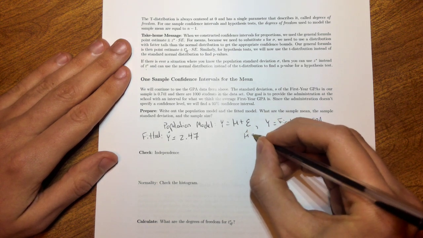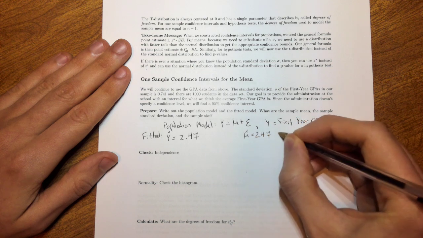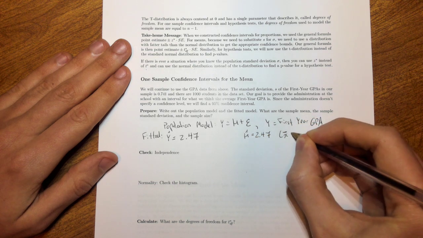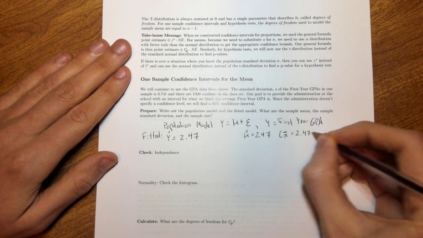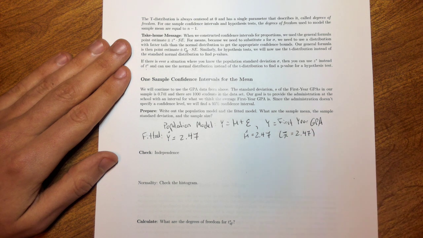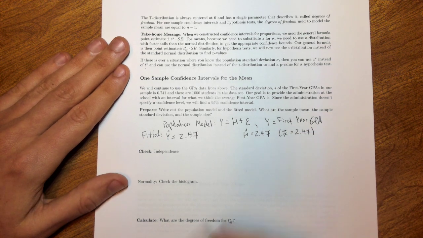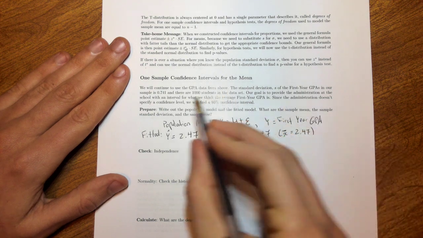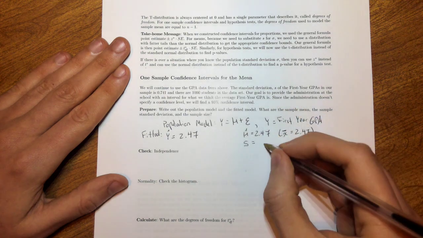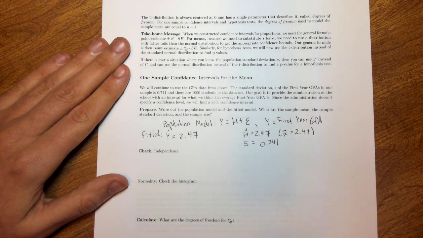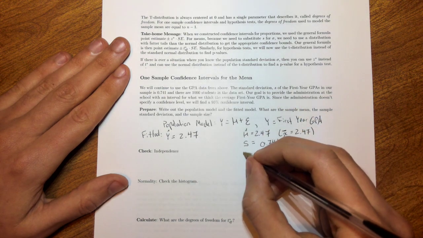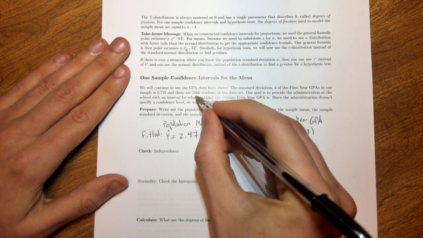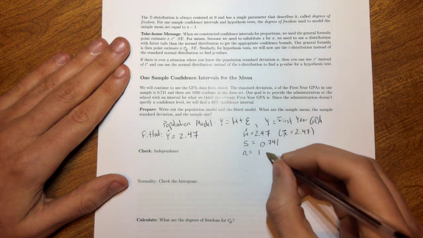In terms of notation, we're going to write our sample mean either as mu hat or as x bar, a little x with a bar. Those are both pretty common notation, and we'll run into both. Our sample standard deviation, which I'm going to grab from this problem, we're going to denote as S. And our sample size n is 1,000.